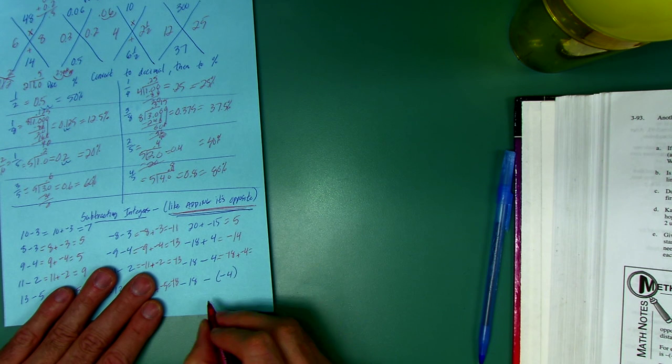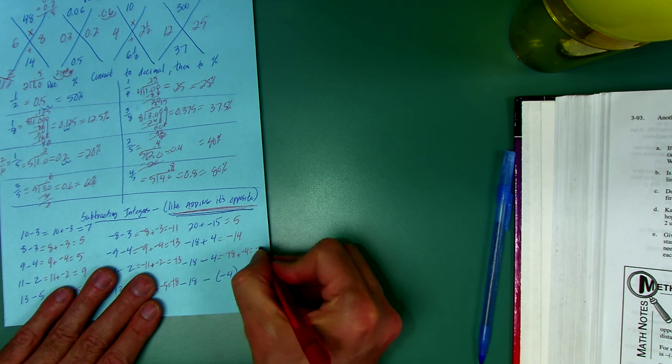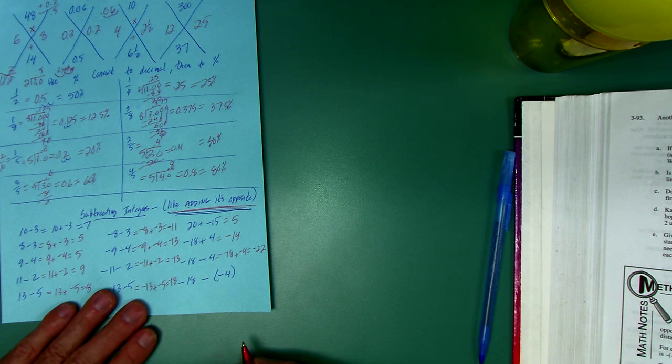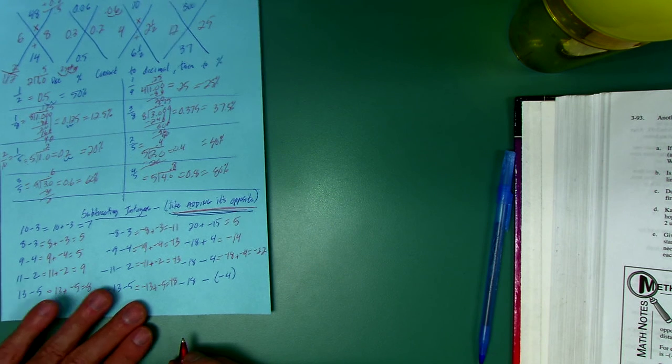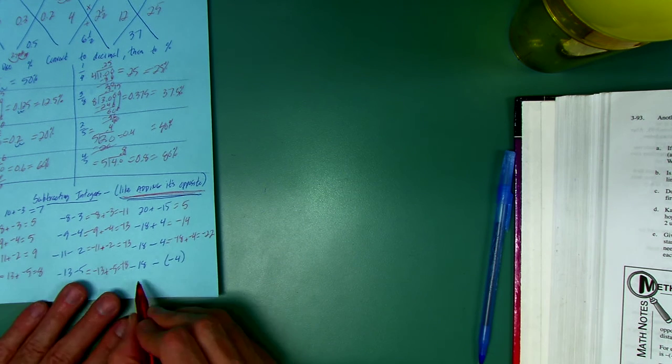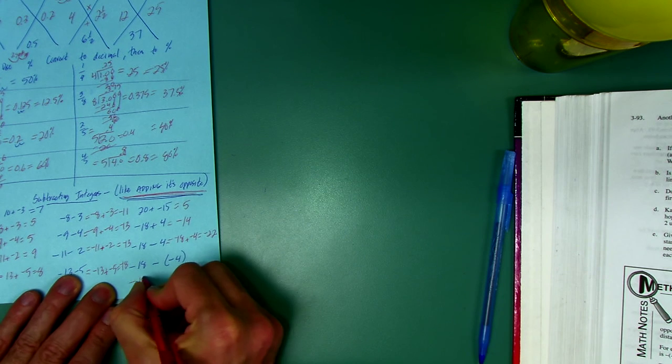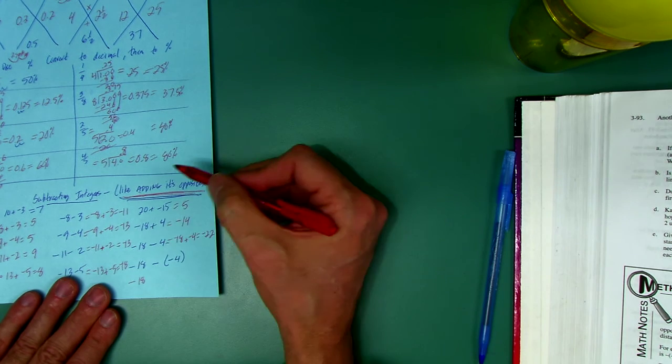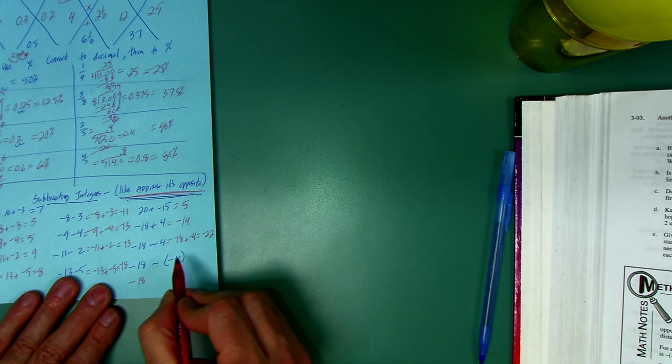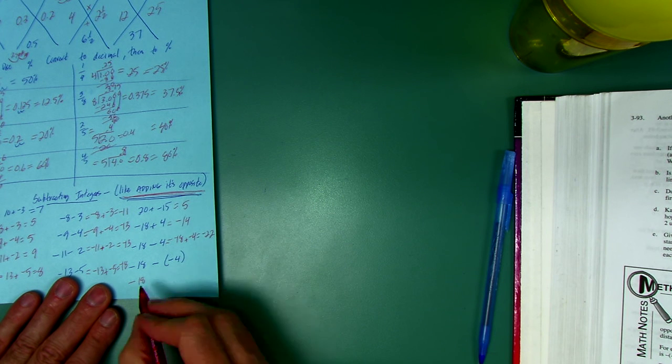I owe a bunch, right? Total, I owe 22. Now this is the one with the star next to it, right? You can't see that star? I owe 18. Now, subtracting is like adding its opposite.